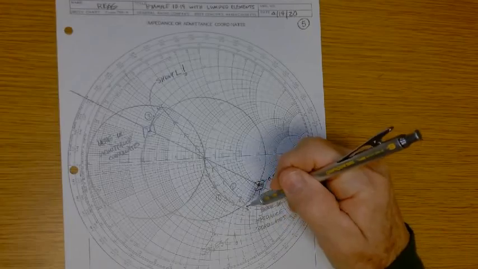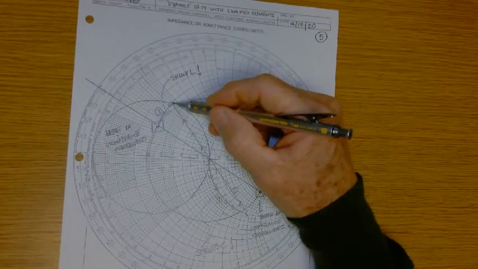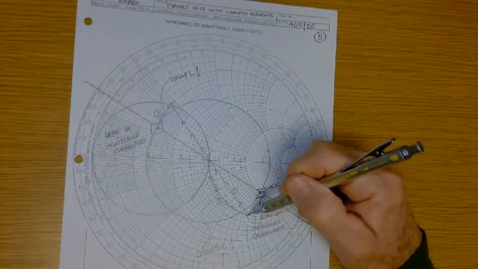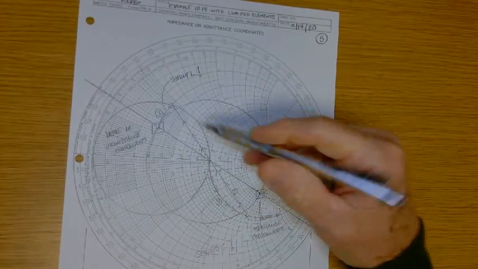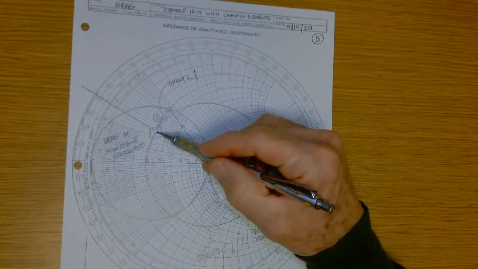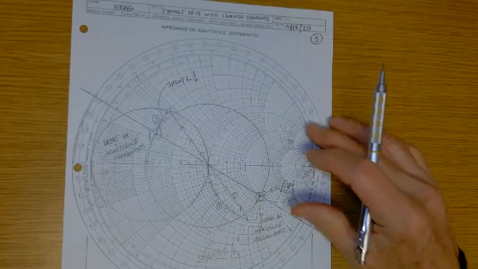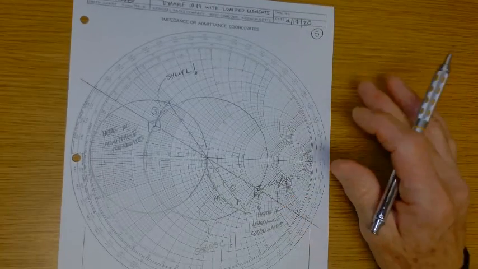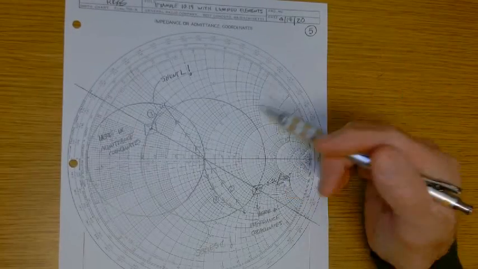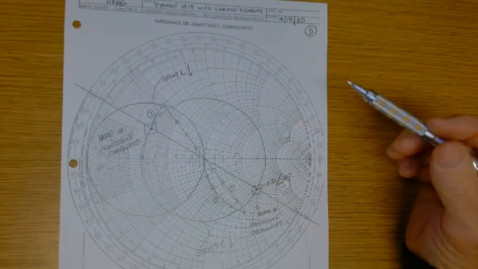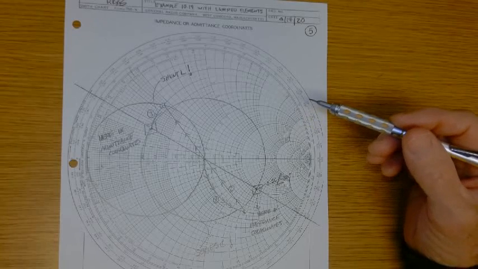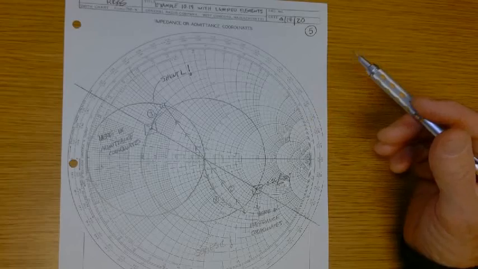So the cap got me from here to here, then flip coordinates. The inductor will get me from here to here. The cap was in series. Why? Because I was in impedance coordinates. The inductor is in shunt. Why? Because I'm in admittance coordinates. You have to keep that straight. Pay attention to what coordinate system you're in, and you'll be okay. Mistakes are made when you don't. Am I in admittance or am I in impedance? You have to know that. You can't make the proper choice if you don't know what coordinate system you're in.